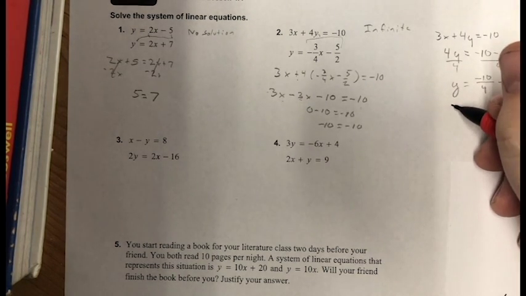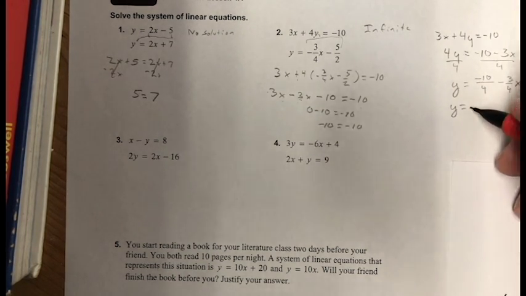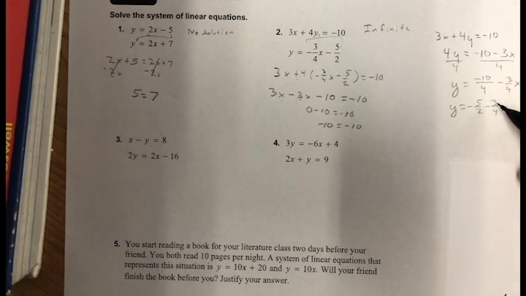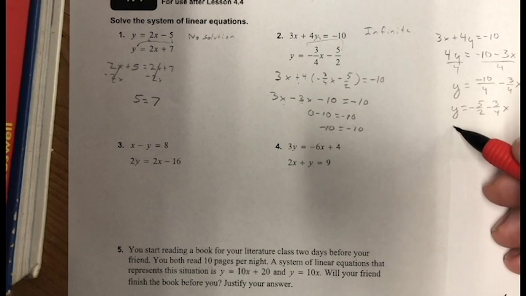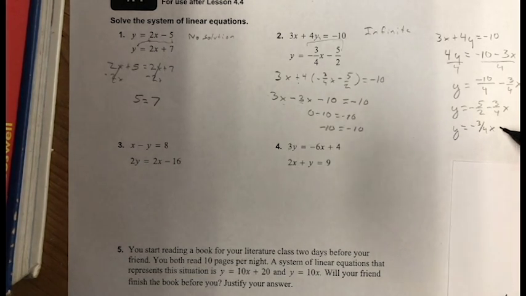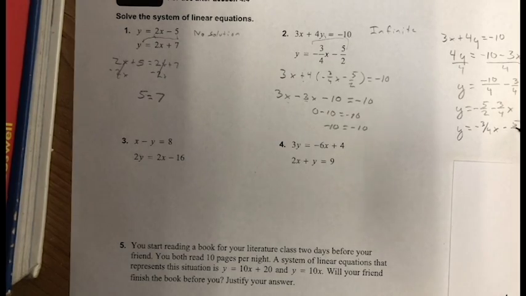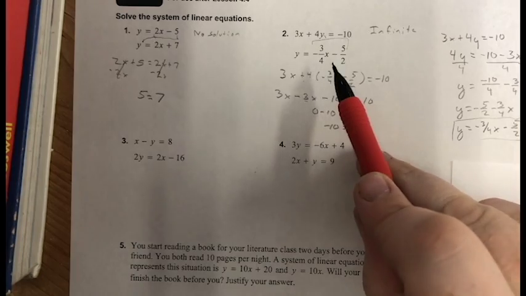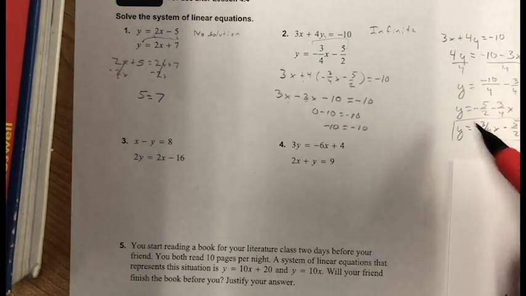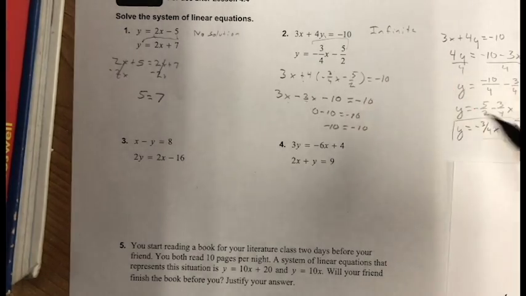Well, let's keep simplifying this. y is equal to negative 5 halves minus 3/4 x. And because I like my slope in the front, we can use the commutative property of addition. And y is equal to negative 3/4 x minus 5 halves. Wait a minute, that is literally the same equation that I have here. So I could have done it that way. I could have solved for y and noticed that they were the same equation.